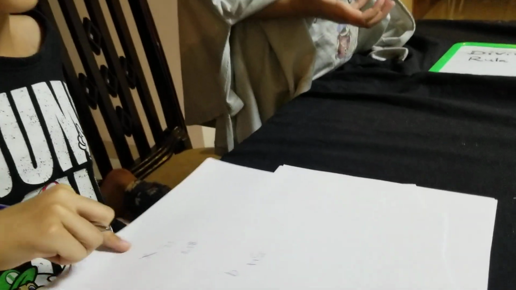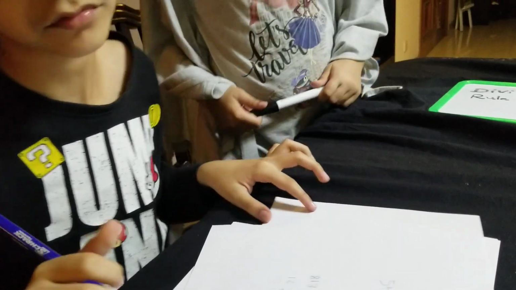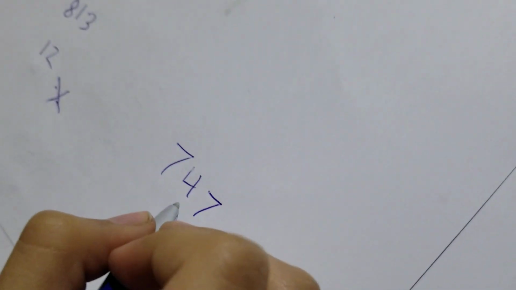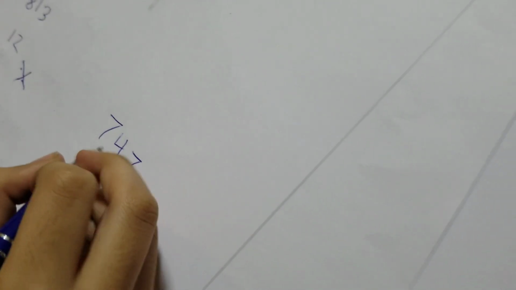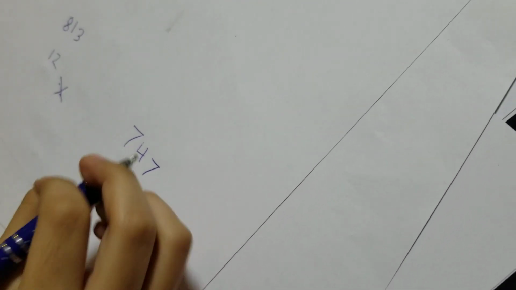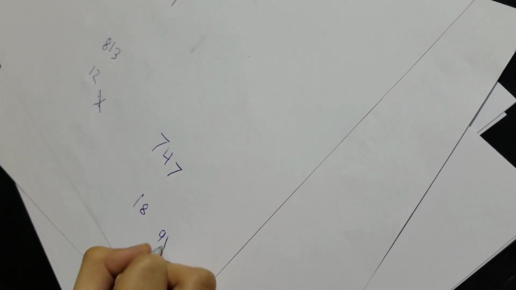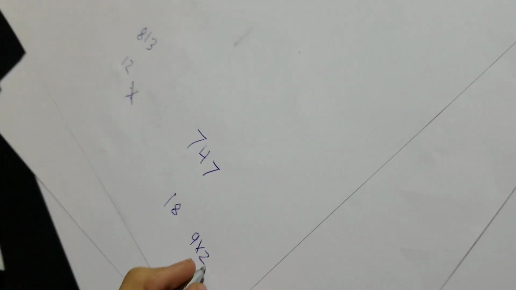What about 747? We just add the digits. 4 plus 7 is 11, and 11 plus 7 is 18. 18 is 9 times 2, so it is divisible by 9. So the whole number, 747, is divisible by 9.